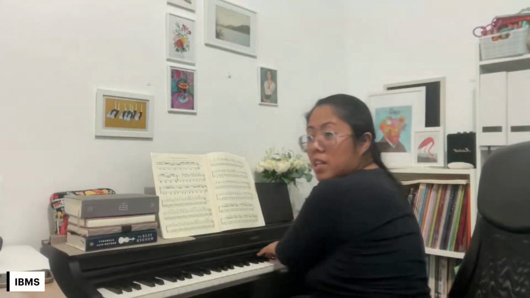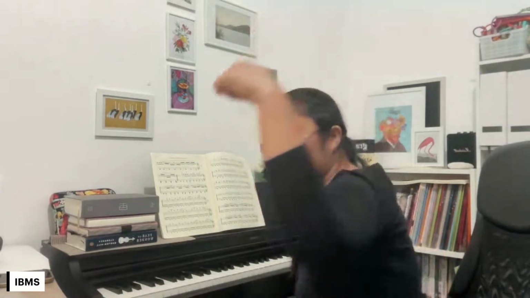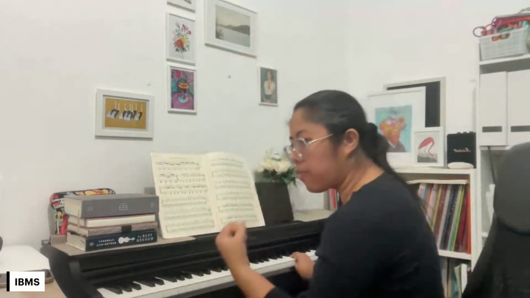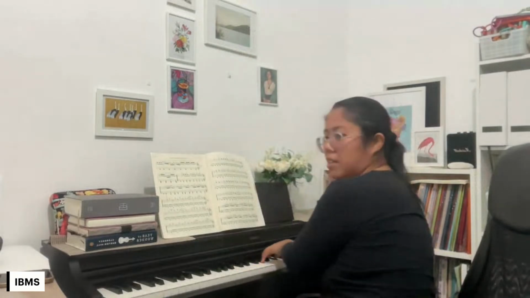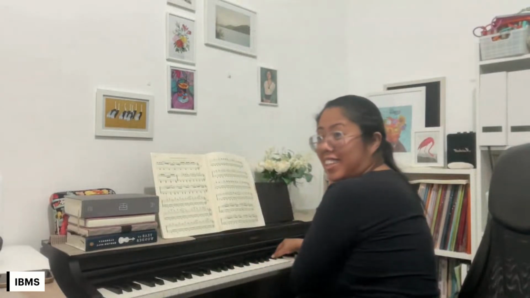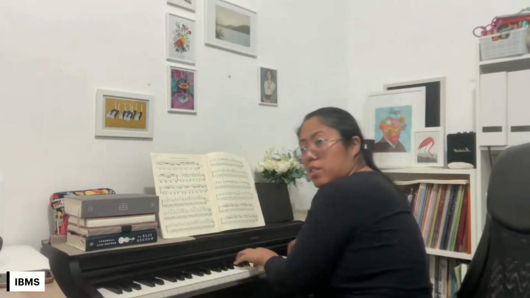Okay, now this one is not the end of the phrase. This E flat is right there in the middle. And the reason there's a down arrow is to really feel that gravity when you play that part because it's a different harmony. Okay, first time you're seeing this chord at this point.